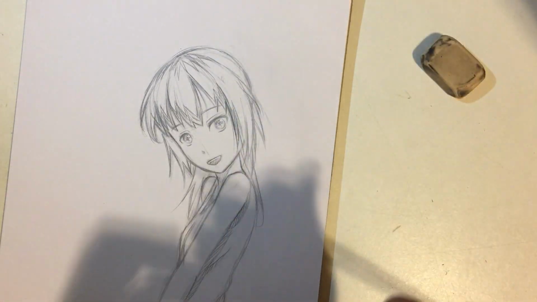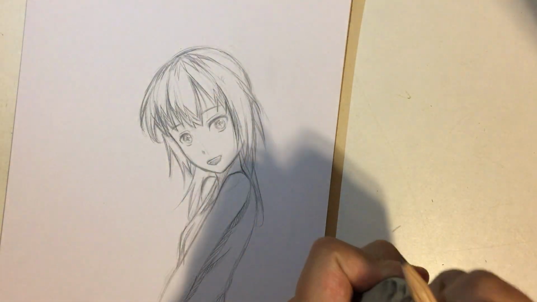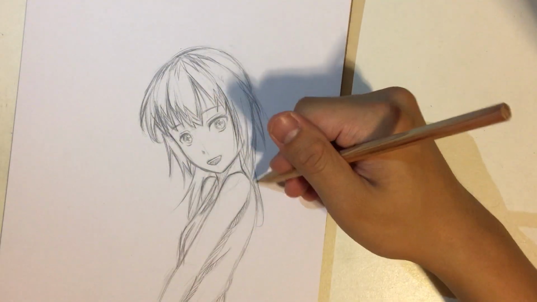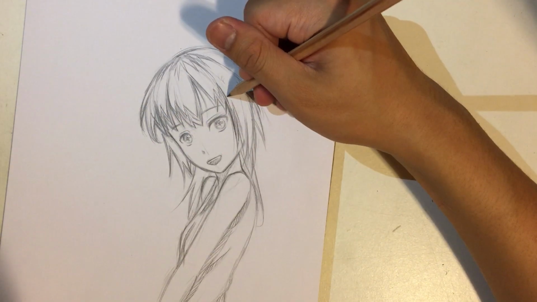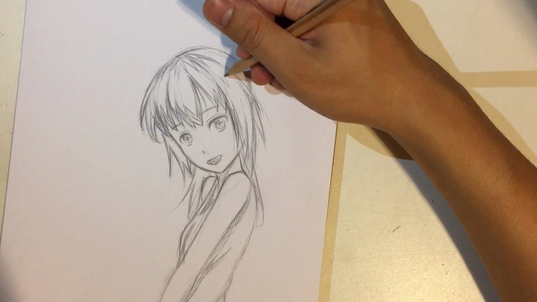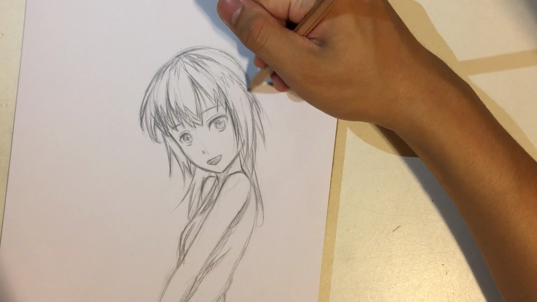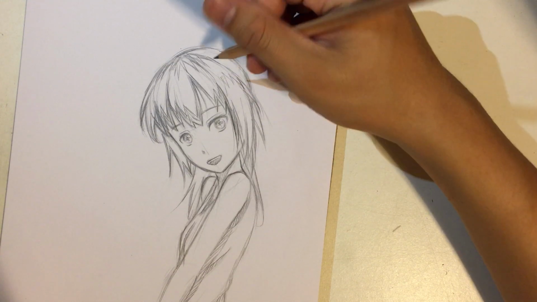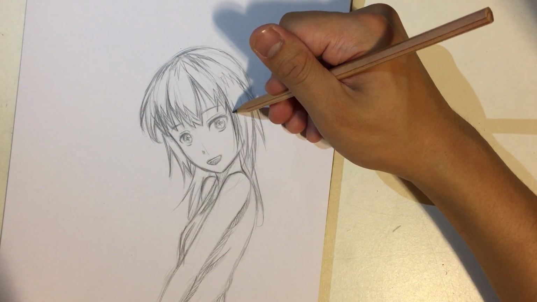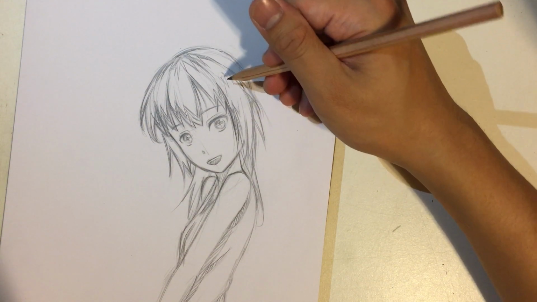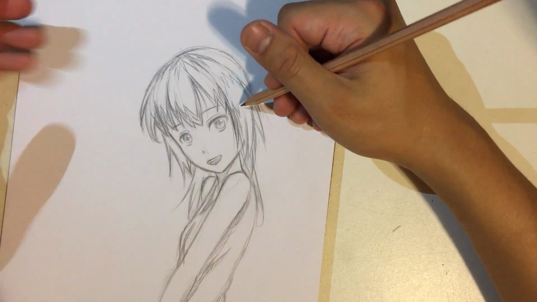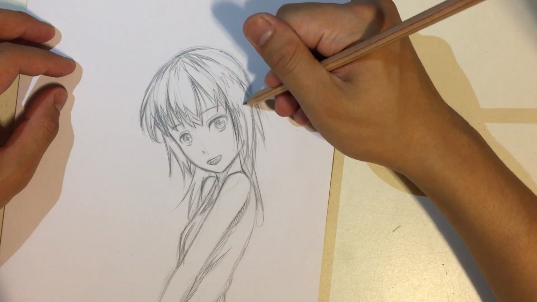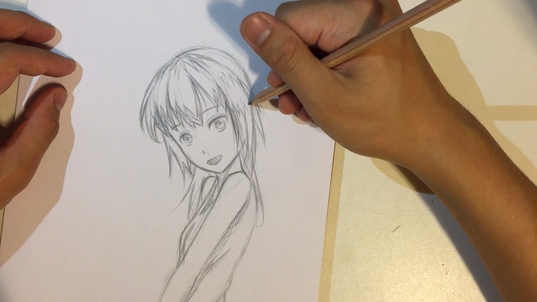And what you want to do on this part is that you don't want to just follow its edge, but you're just gonna keep this line and then keep doing these spikes. Just do it like this. Okay, and then you're just gonna make kind of like symmetrical lines on the bottom part.